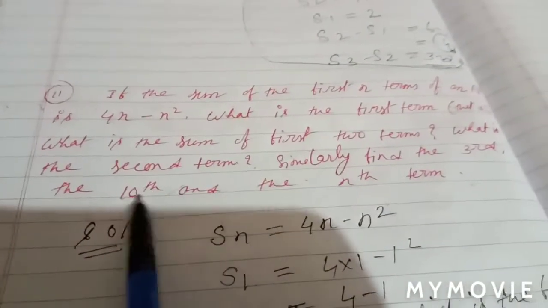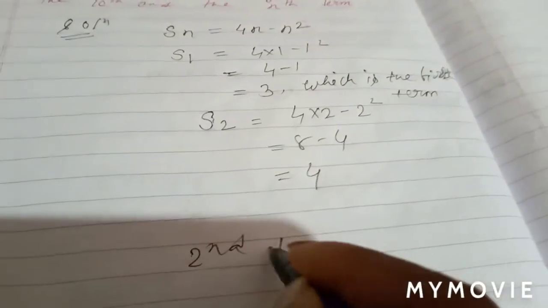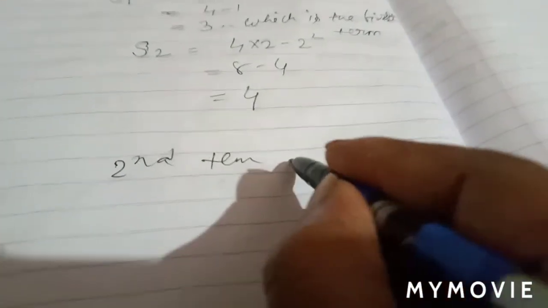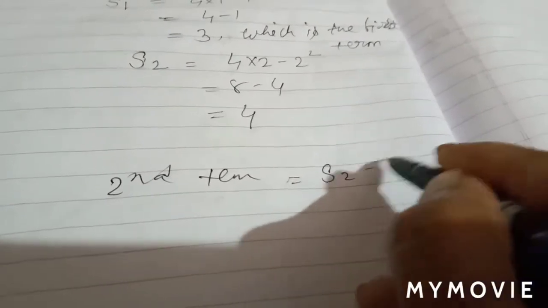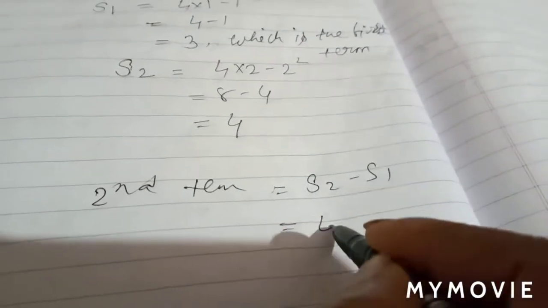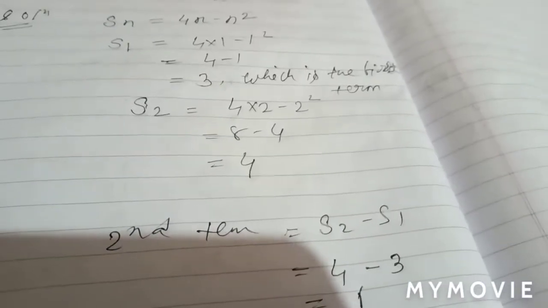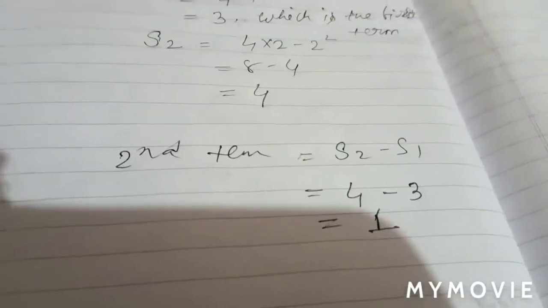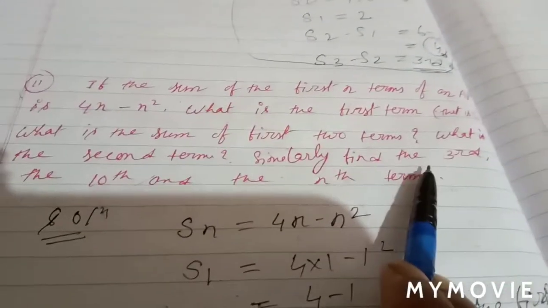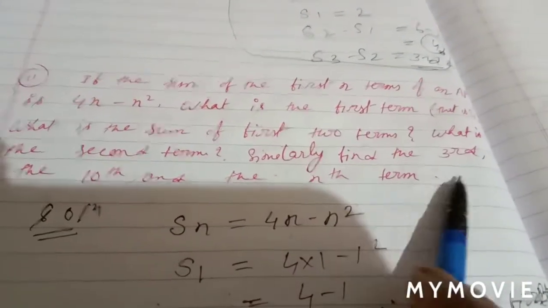Okay. Now we will use this here. In this case, what is the second term? We will write second term is equal to S2 minus S1. What is S2? 4. And what is S1? 3. 4 minus 3 how much? 1. Then the second term is 1. Understood? Now next, similarly find the third and 10th.